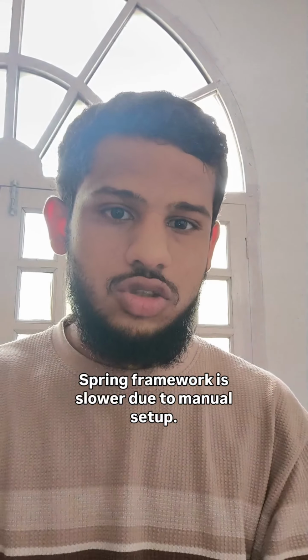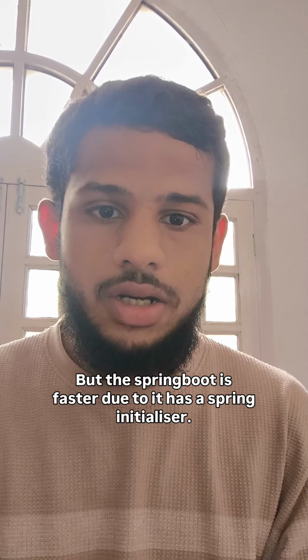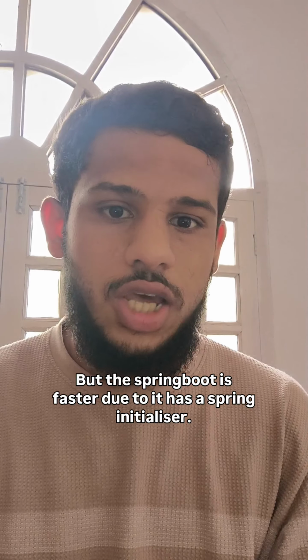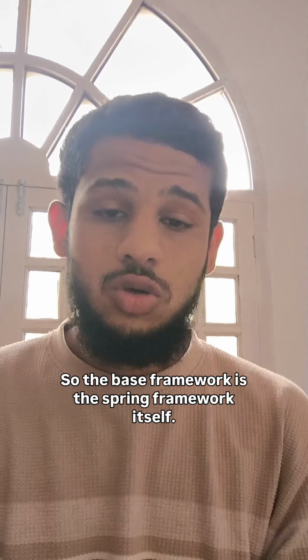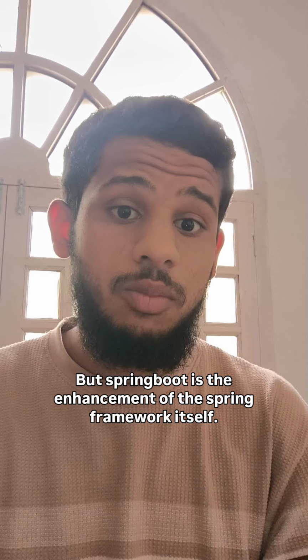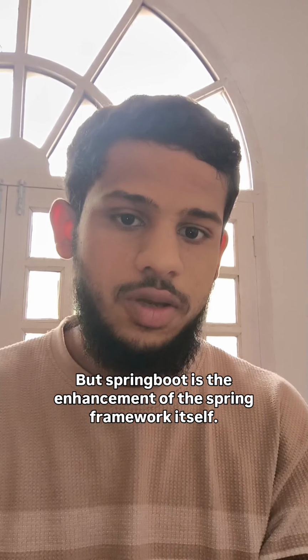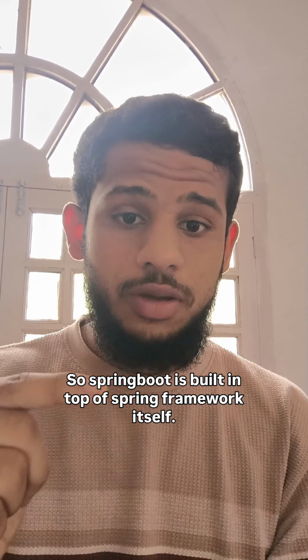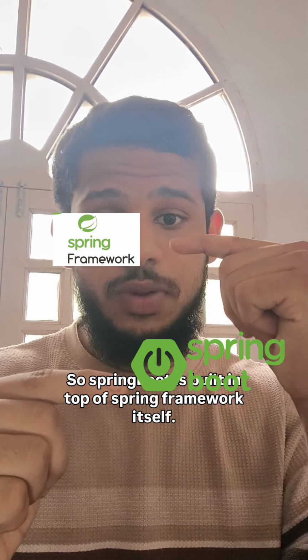Spring Framework is slower due to manual setup, but Spring Boot is faster because it has a Spring Initializr. So the base framework is the Spring Framework itself, but Spring Boot is the enhancement of the Spring Framework itself. So Spring Boot is built on top of Spring Framework itself.